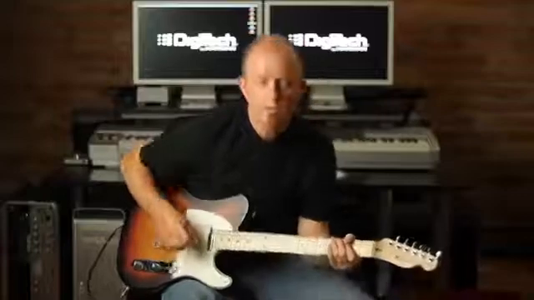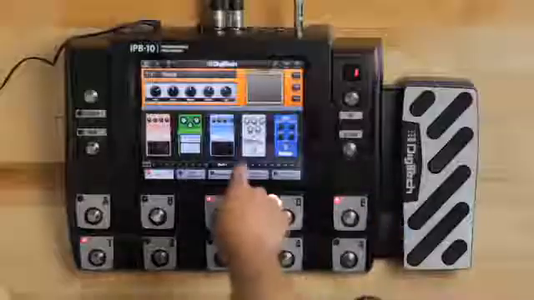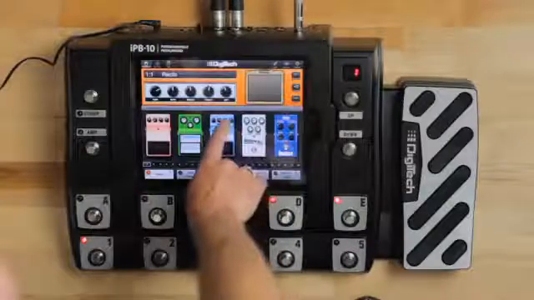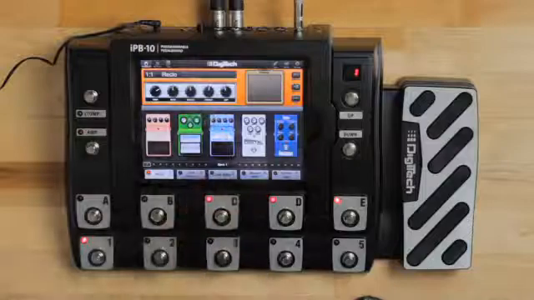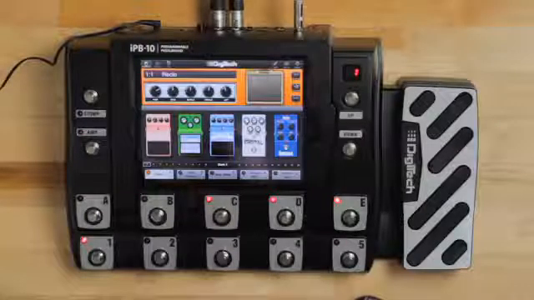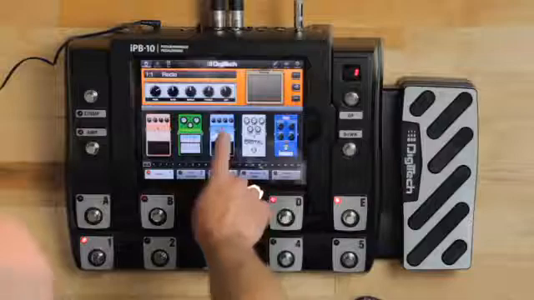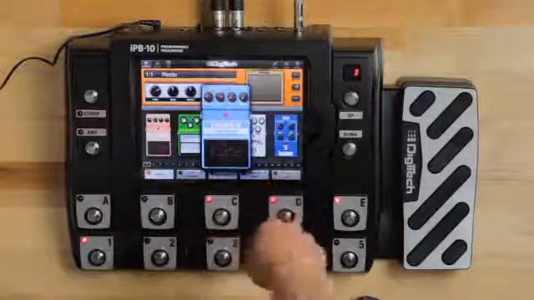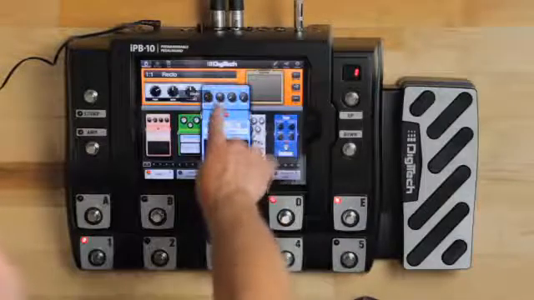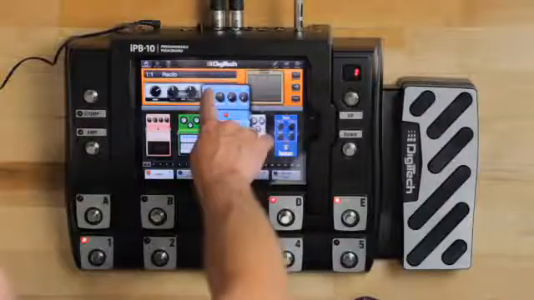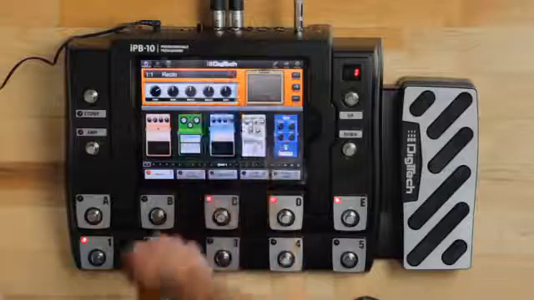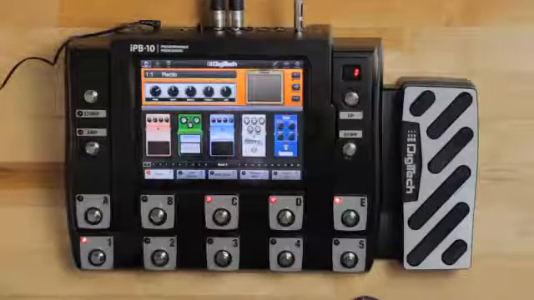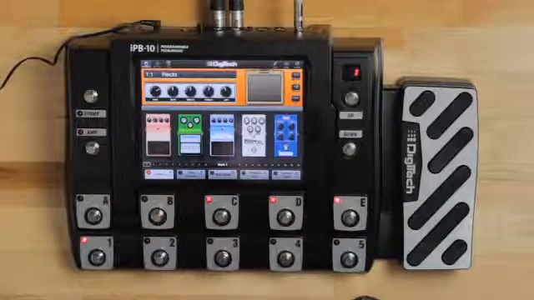Now I can go in and modify the controls just by tapping on each of the knobs and moving them. So let's say I want a little less chorus. Just bring that level down a little bit. If you find the image is too small, you can simply double tap on the image and it zooms in, allowing you to more easily control the different knobs. And then I just tap it once and it goes back to its normal size.